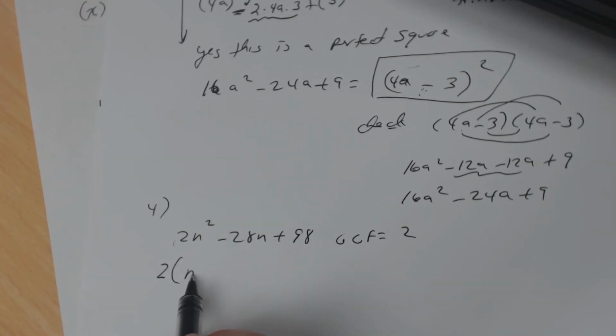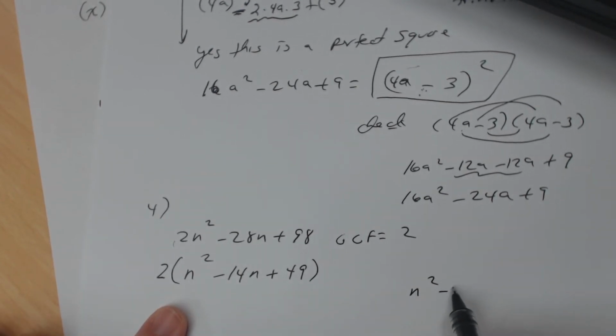So I get 2 times n squared minus 14n plus, and what's that? This is, what's that, 49? So 49. All right. So now, work on the side with this. So let's look at this.